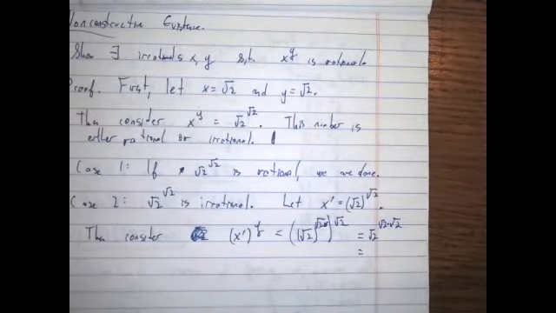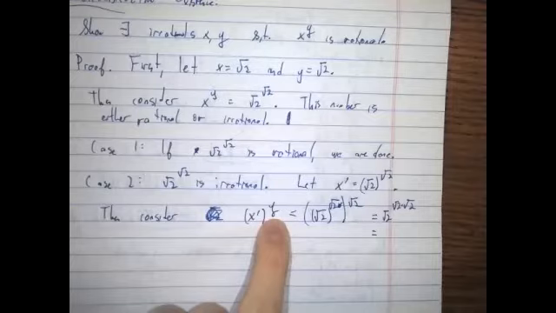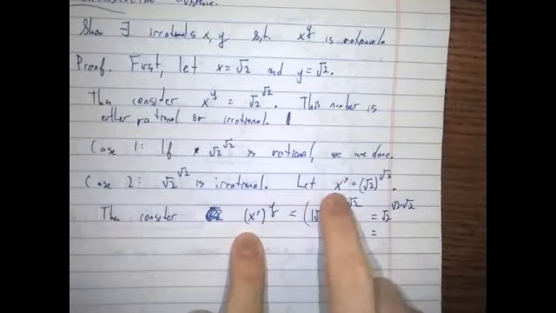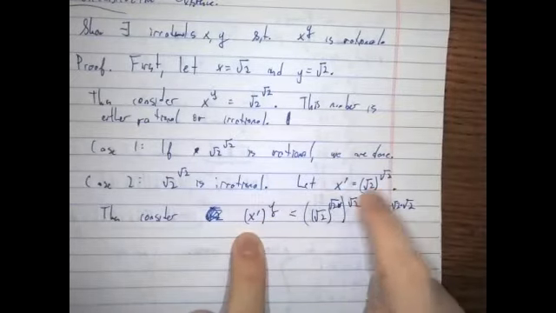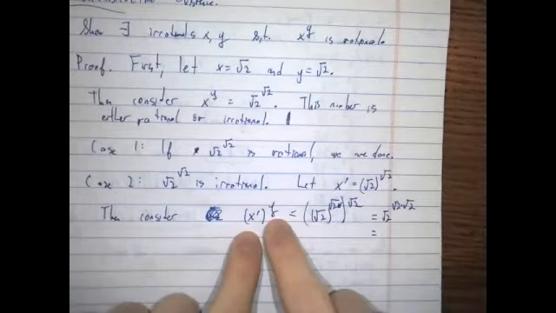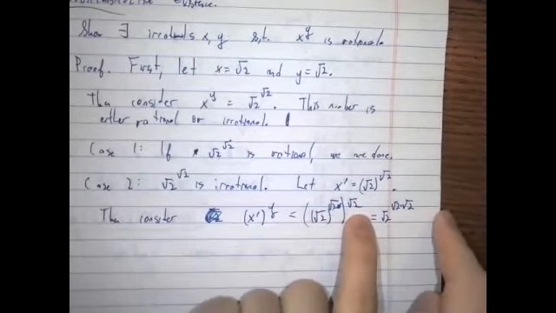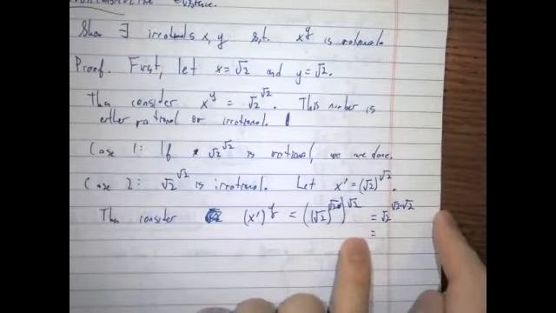Excuse me, does that say x prime or x to the y? X prime to the y. So I picked a new number x prime, which is square root of 2 to the square root of 2. And then here, I'm raising x prime to the y. So it's square root of 2 to the square root of 2 to the square root of 2. Okay, thank you. Yep, sure.